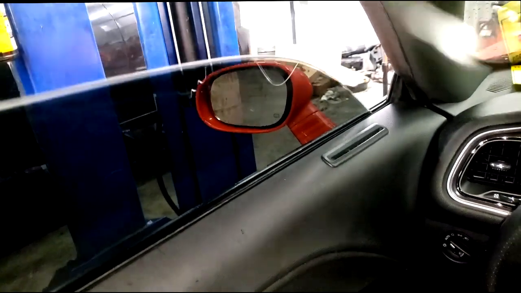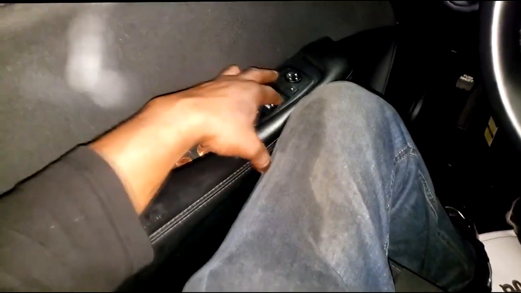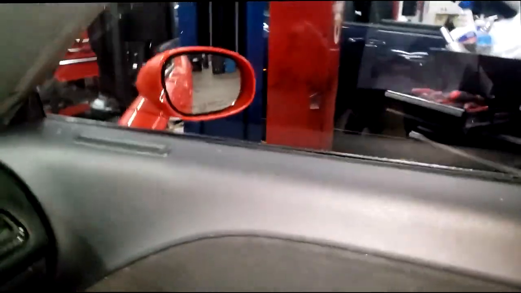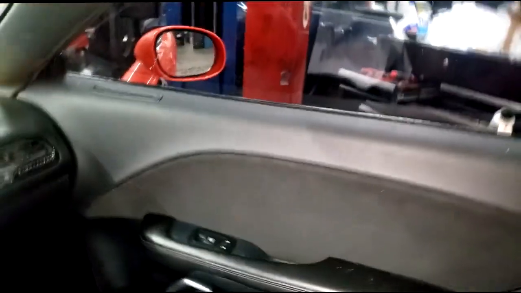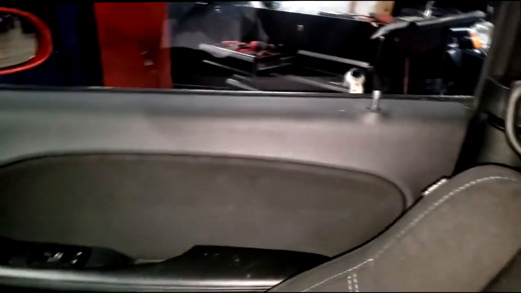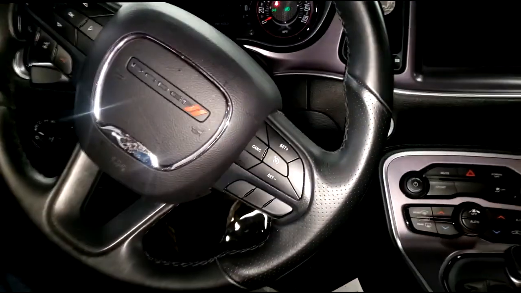Now, as you can see, this window goes up and down. But when I push this switch, absolutely, it's not moving, guys. Let me see, will it move from this switch? Nothing. So it's like it's dead. I don't know, but that's what I'm here to find out.